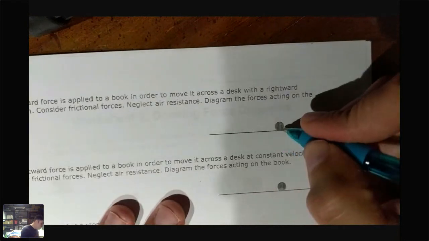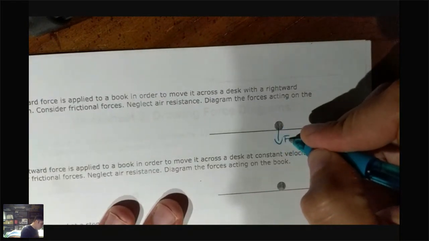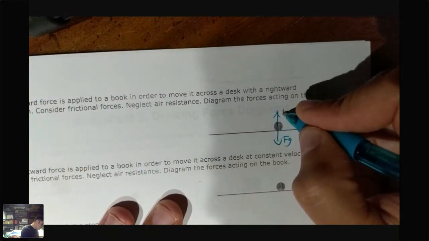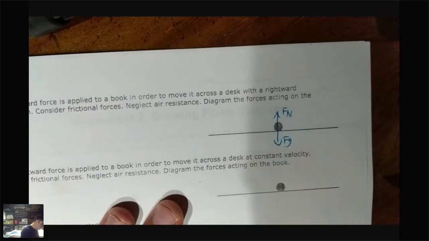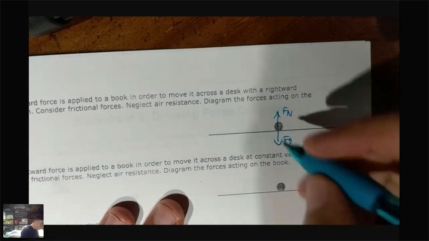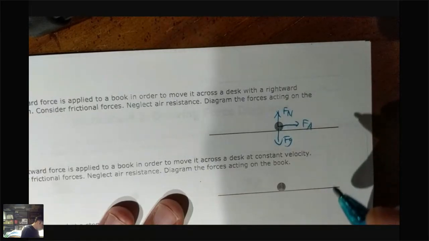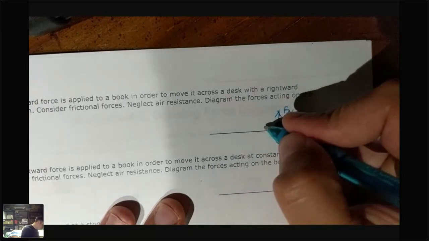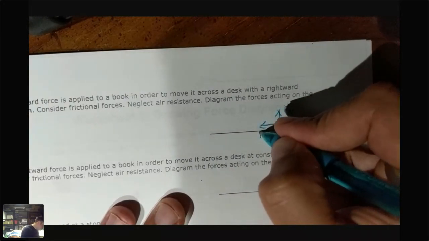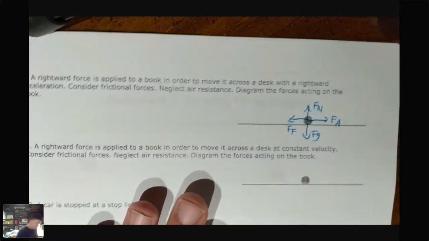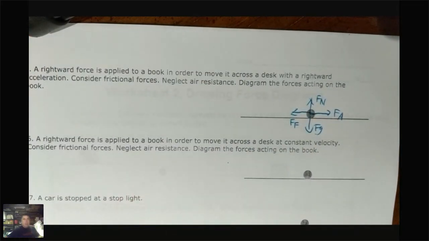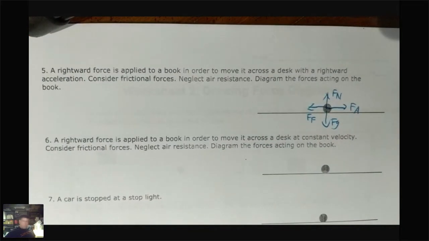So we have down, gravity, up, normal. We are pushing this thing to the right, so I'm going to just call that an FA, and that means friction has to point backwards to the left. Okay. Any claims we can make here about the size of the forces, or which one's bigger or smaller or equal to each other?